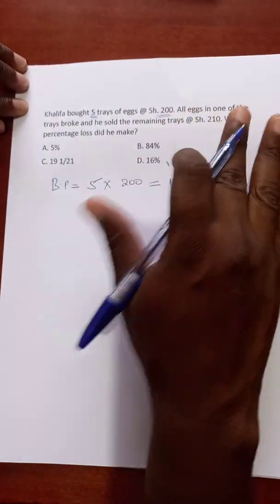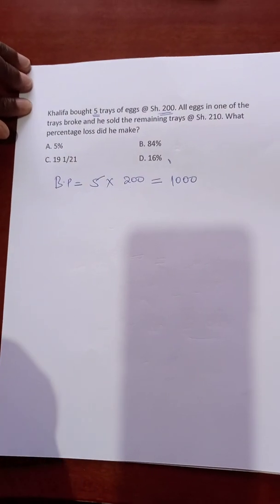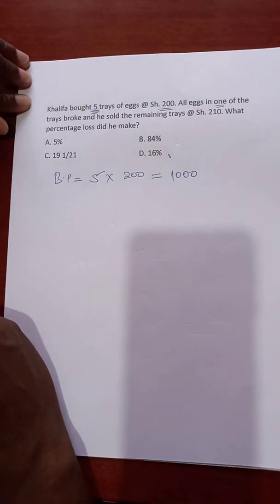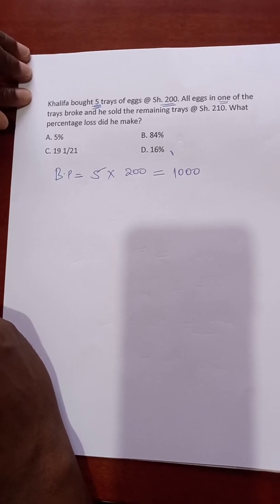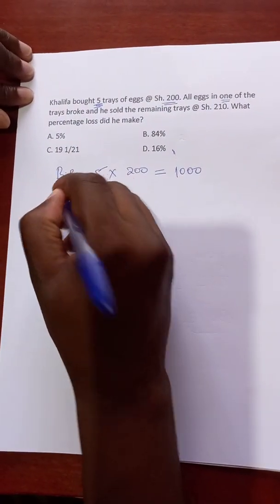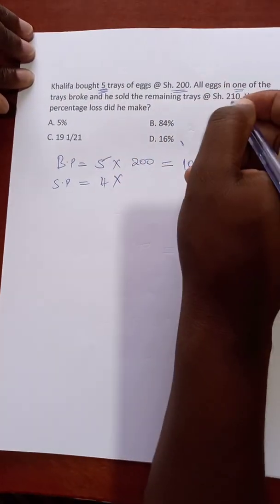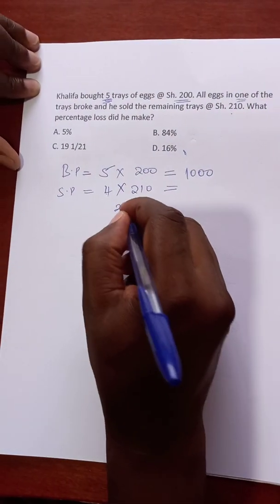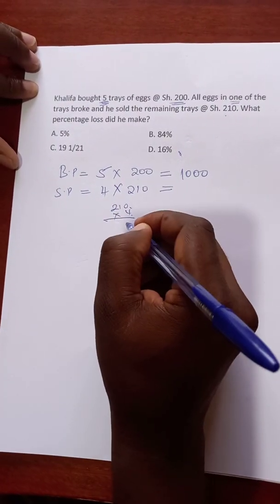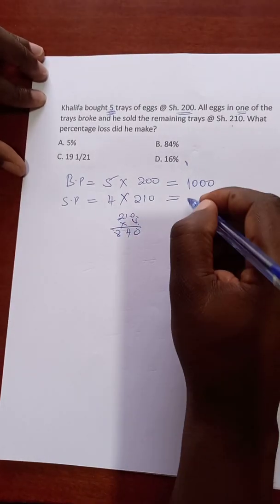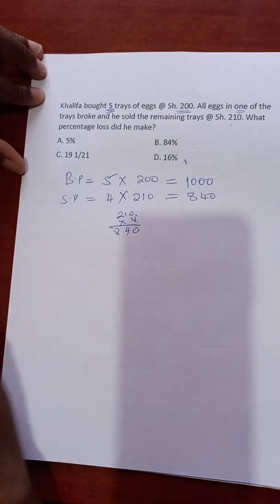Then you are told that all eggs in one tray broke, and he sold the remaining trays. So how many trays were there? 5. One of the trays, the eggs broke. So how many trays was he left with? 4. It is 5 minus 1, which is 4. So our selling price will be 4 trays times the selling price of each, which is 210. Learners, we multiply 210 times 4. 0 times 4, 0. 4 times 1, 4. 4 times 2, 8. So our selling price is 840.